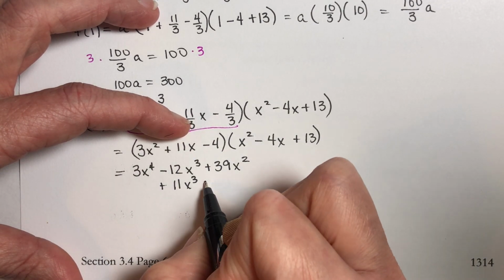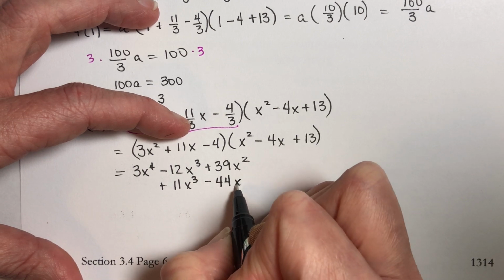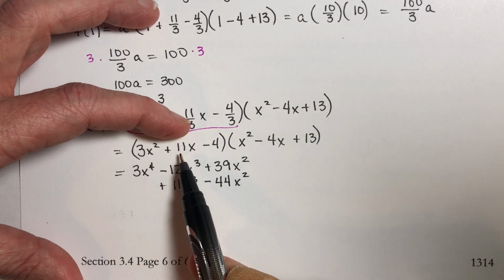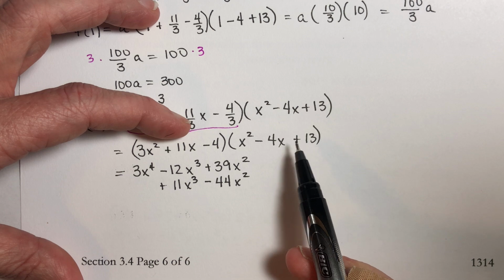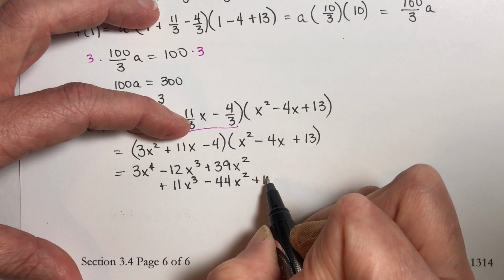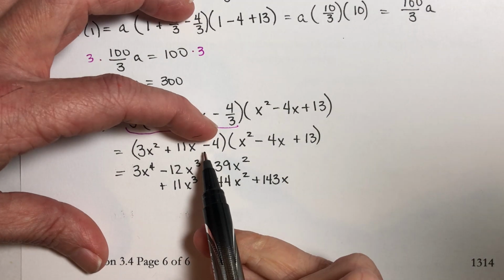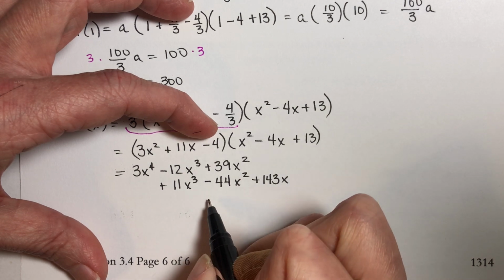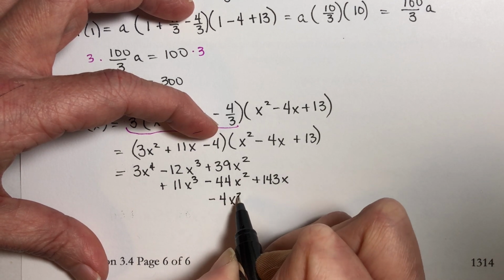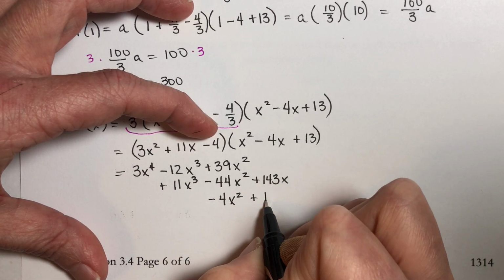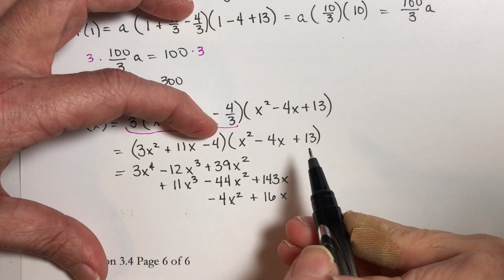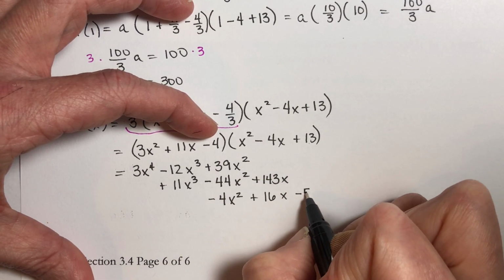Multiply here, that gives me a negative 44x squared. And then 11x times 13 gives me positive 143x. Now distribute the negative 4, and I get negative 4x squared plus 16x minus 52.